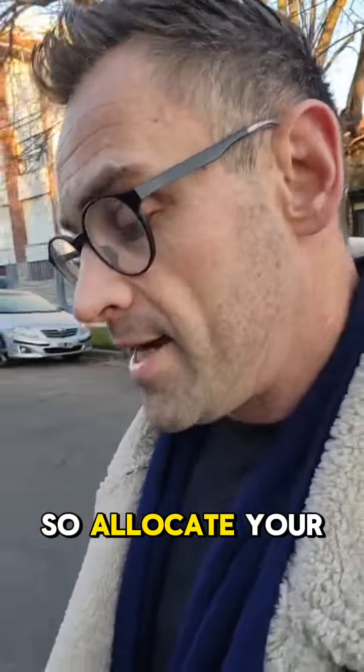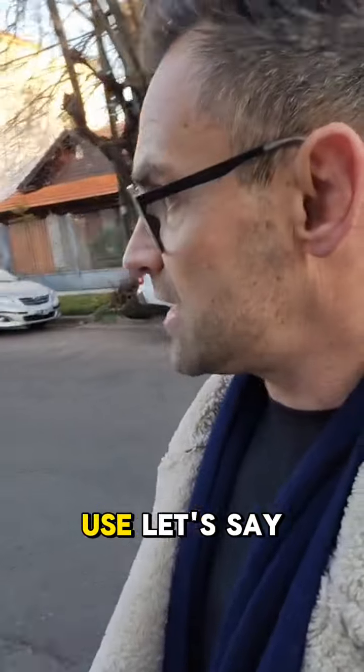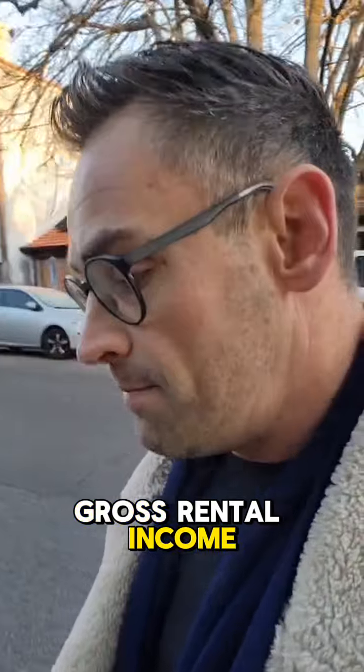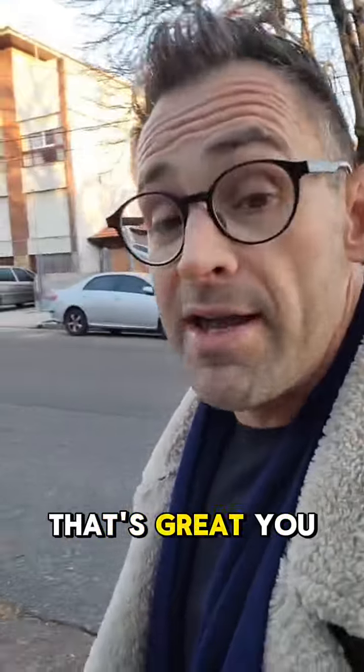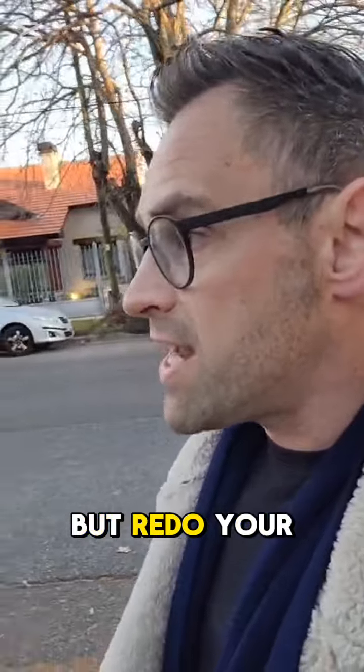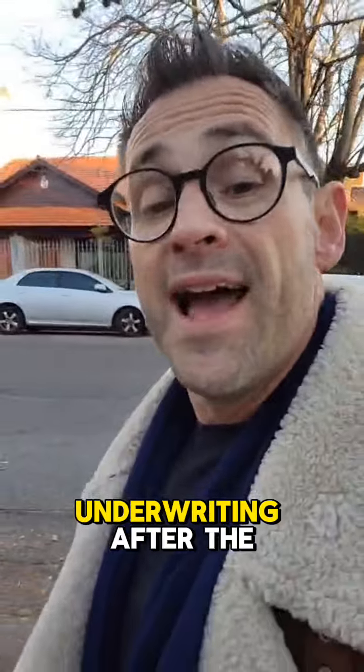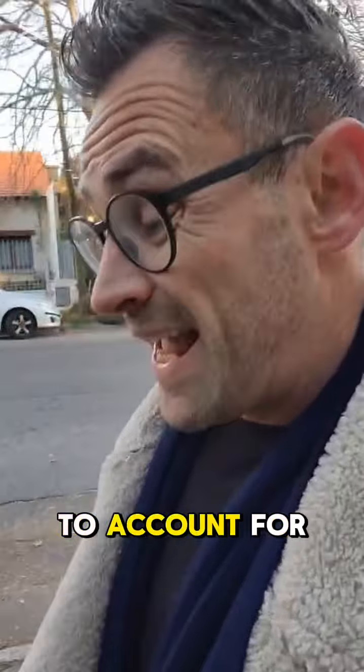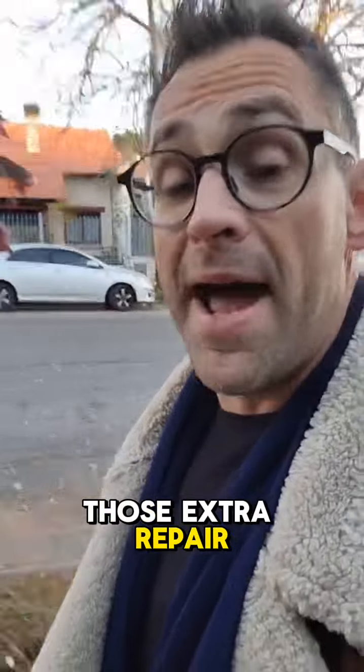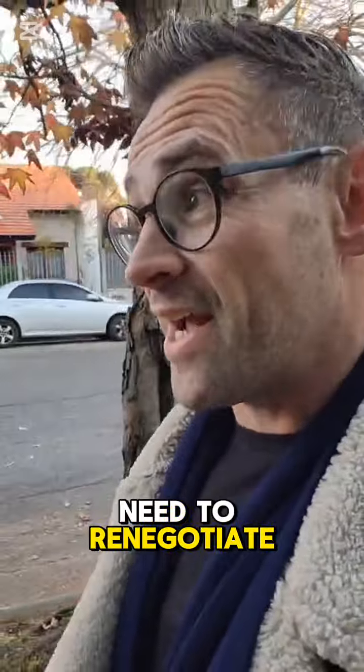So allocate your capital expenditure reserves. Use, let's say, 10% of your gross rental income. If your deal cash flows at that, that's great. You can move to contract, but redo your underwriting after the home inspection to account for those extra repair costs, and you may need to renegotiate the deal.